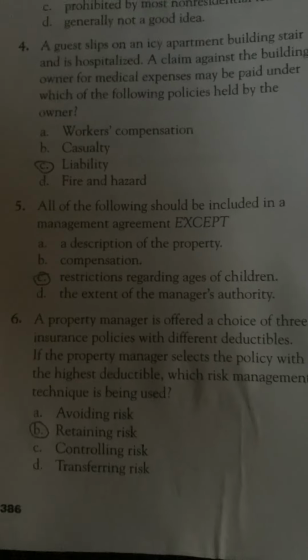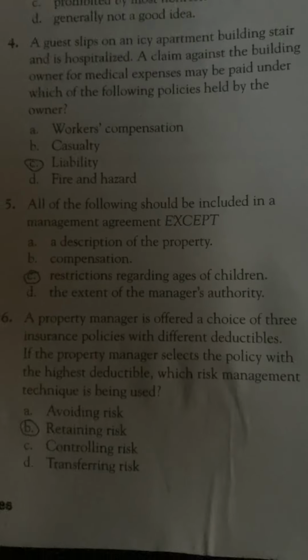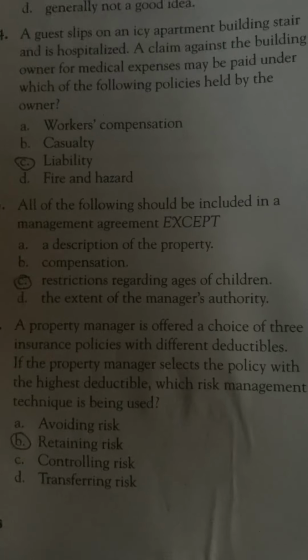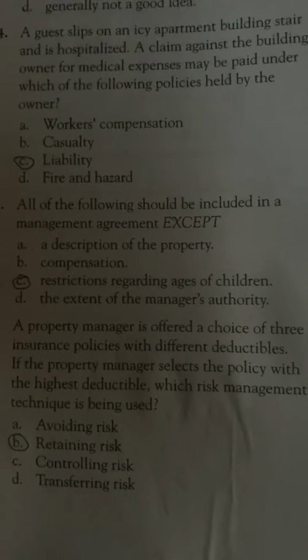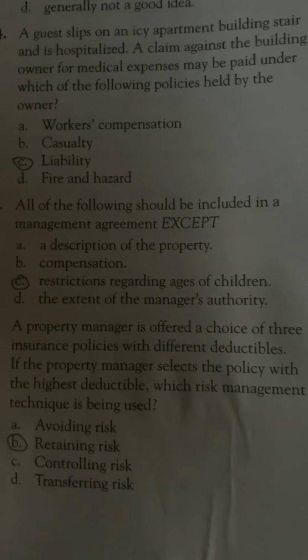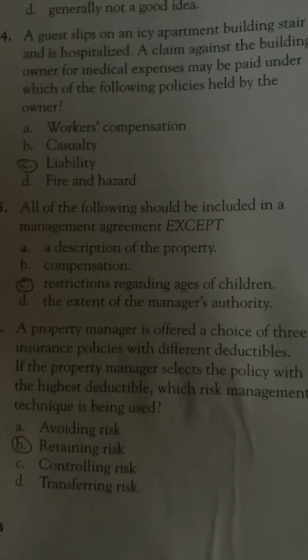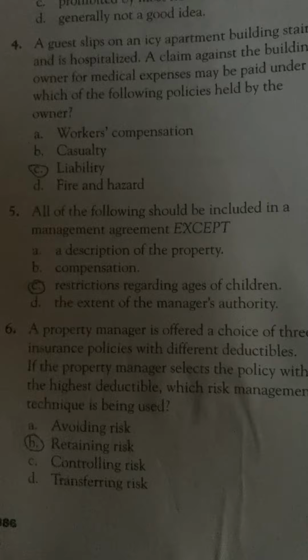Number 6. A property manager is offered a choice of 3 insurance policies with different deductibles. If the property manager selects the policy with the highest deductible, which risk management technique is being used? A. Avoiding risk.